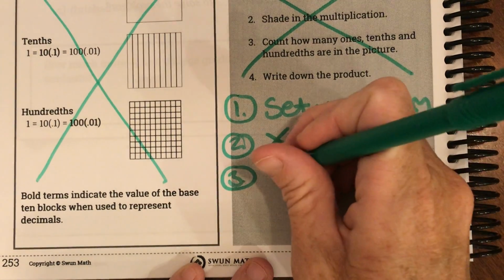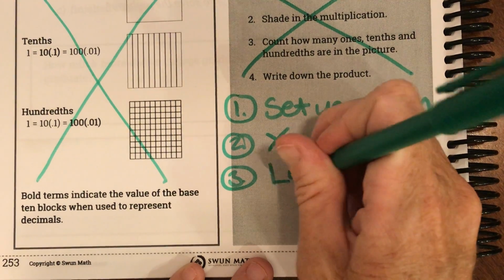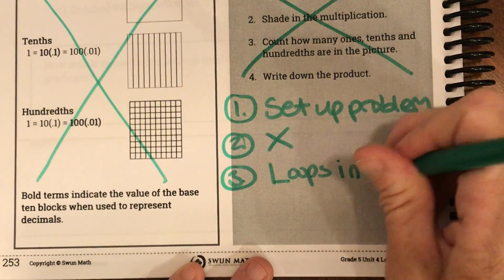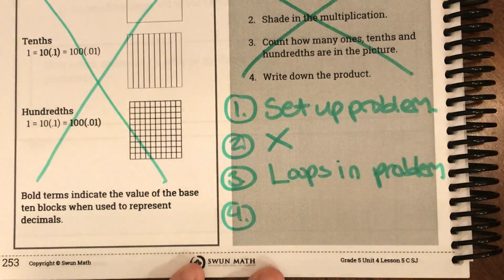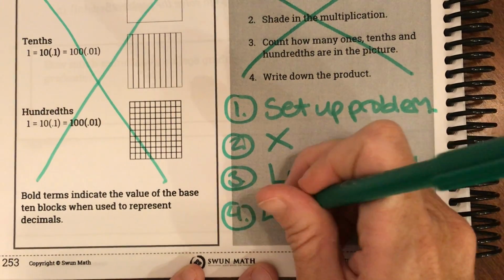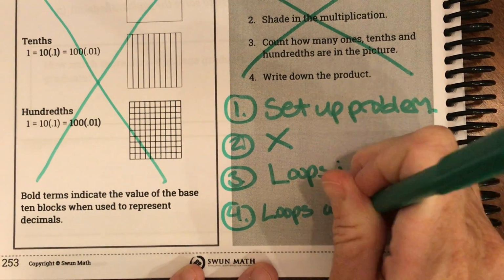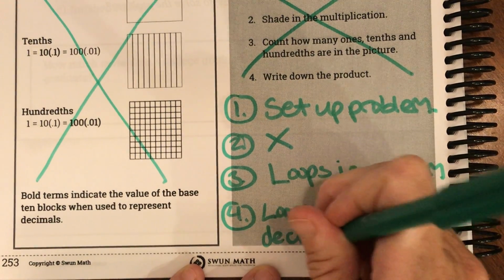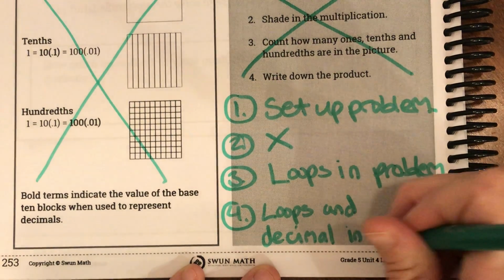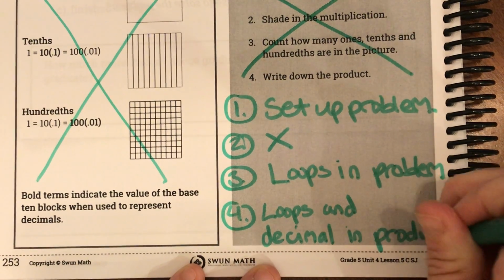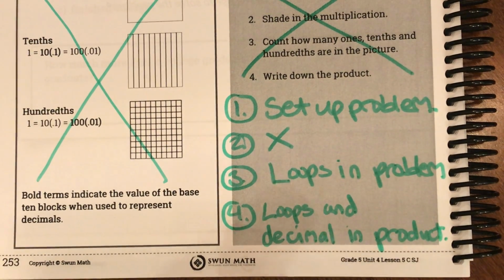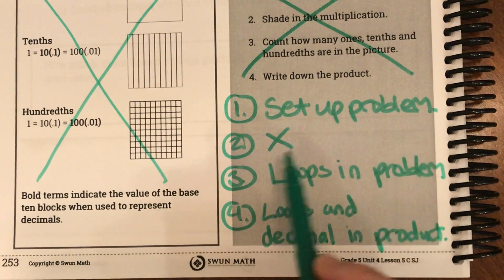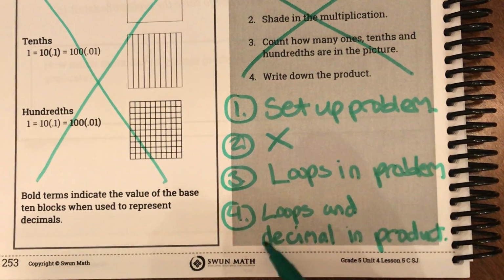Step 3 was loops in problem. And step 4 was loops and decimal in product. So that's our shortened steps. It's the same idea, I just didn't put as many words. So set up our problem, multiply, loops in the problem, and then loops and decimal in our product.